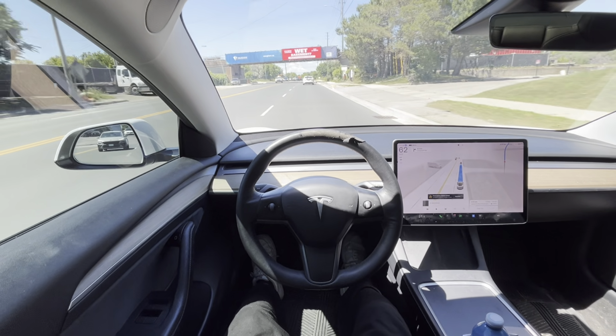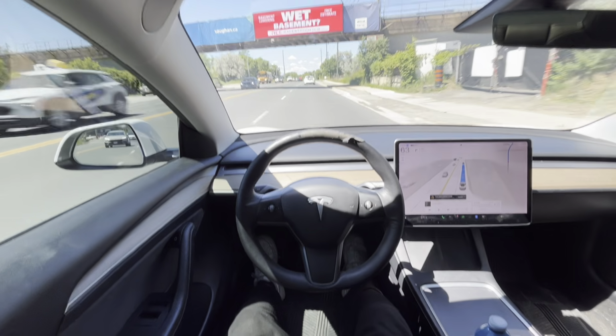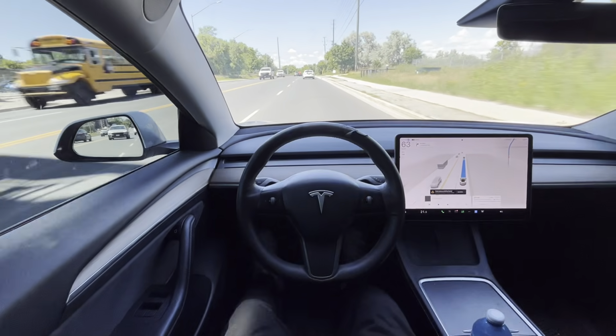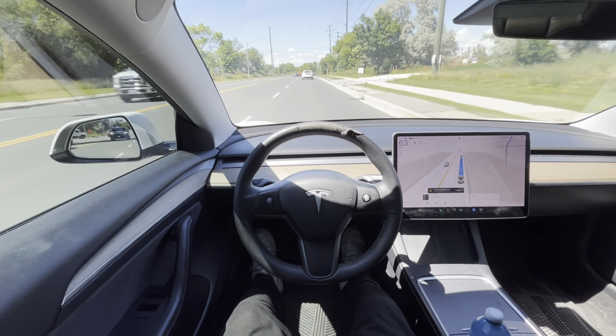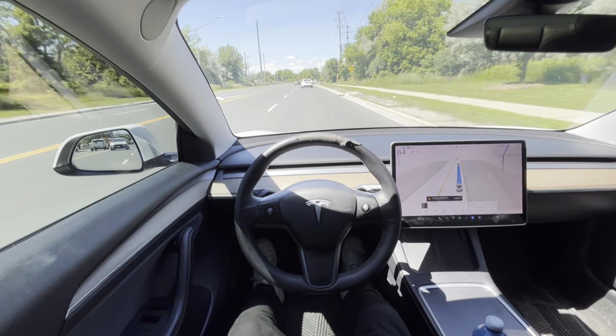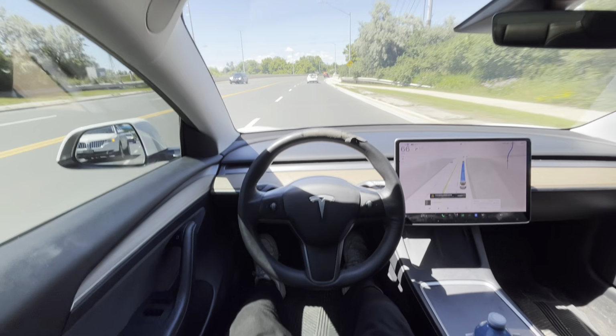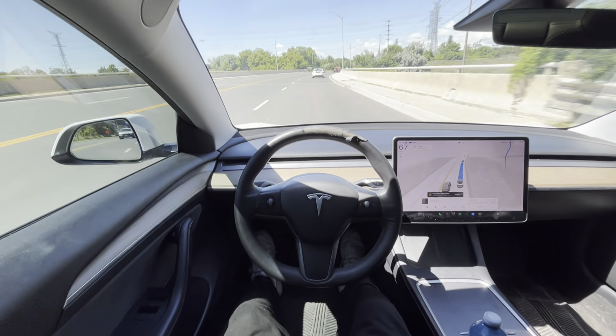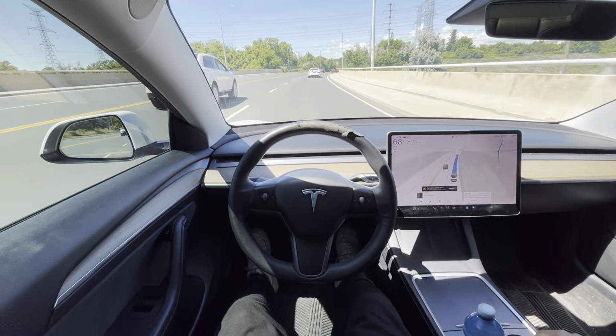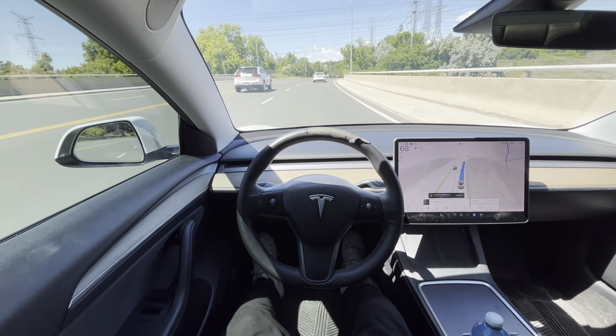And yeah, right now we're going roughly the speed limit, just a little bit over, and following this nice Mercedes behind us. The following distance is really good. It's not doing anything crazy. It's following the roads very nicely, staying perfectly centered.